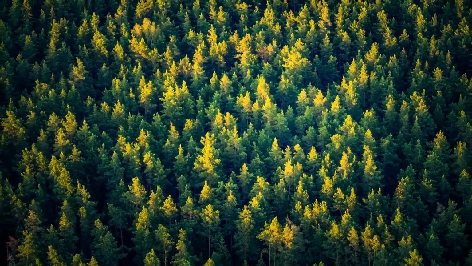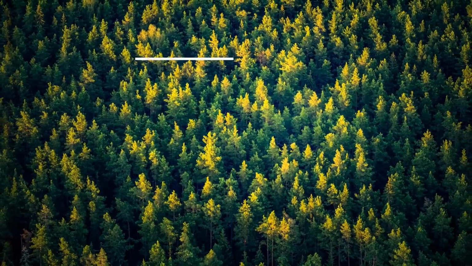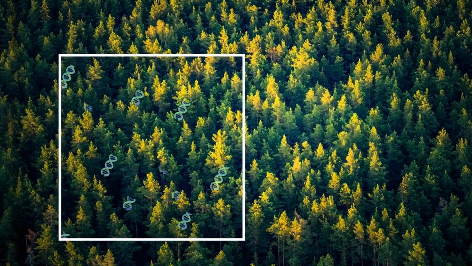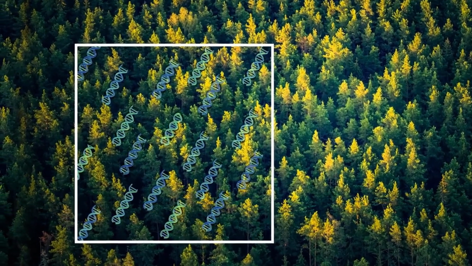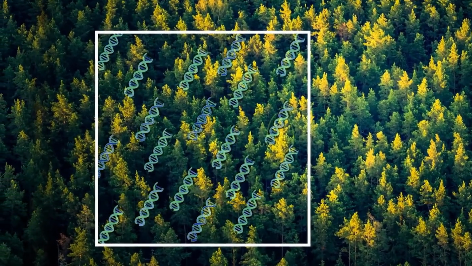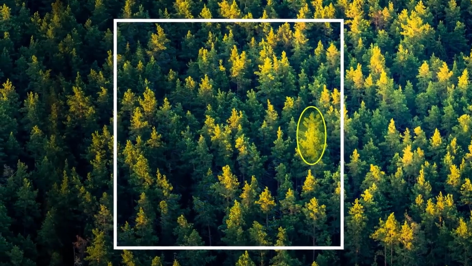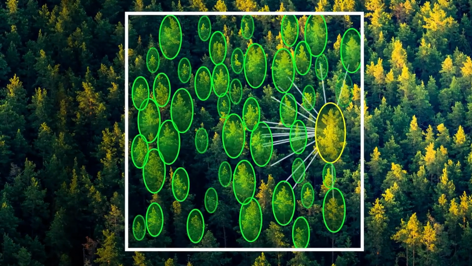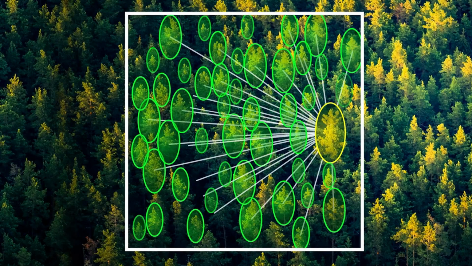How effective are these family ties? In a small 30 by 30 meter parcel of Canadian forest, DNA analysis and fungal mapping revealed that one Douglas fir hub was linked to at least 47 of its progenies by root and mycelium connections.